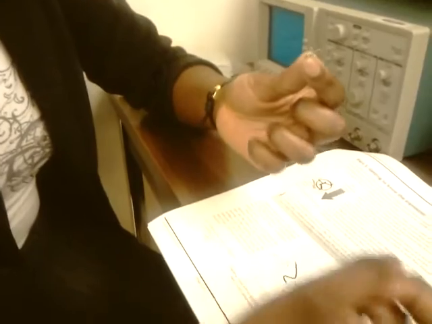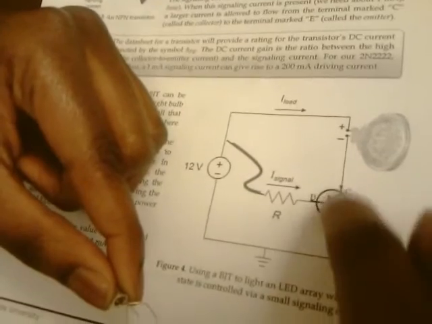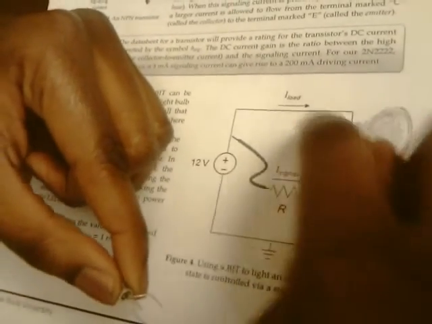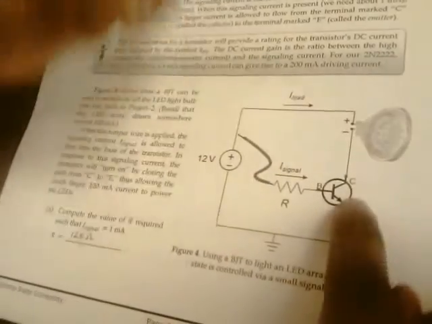When a certain amount of current flows through the base, depending on the resistance, because the resistance affects the current, it's going to connect this C here to E. It makes a short circuit here and allows the I load, that is the big current, to flow through it, thus turning on this bulb. So that is the function of the transistor.